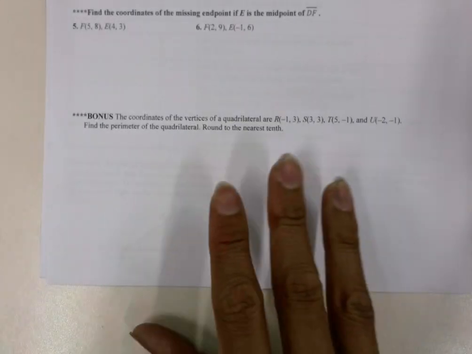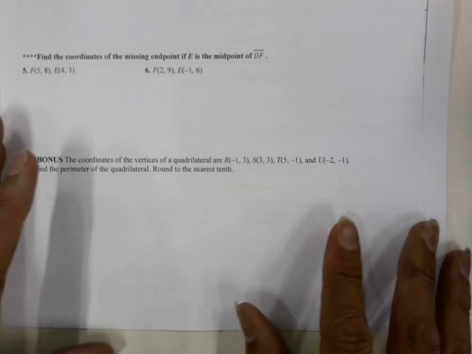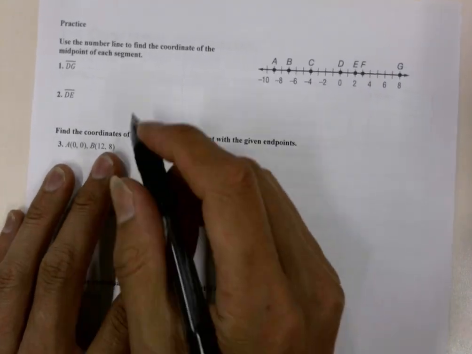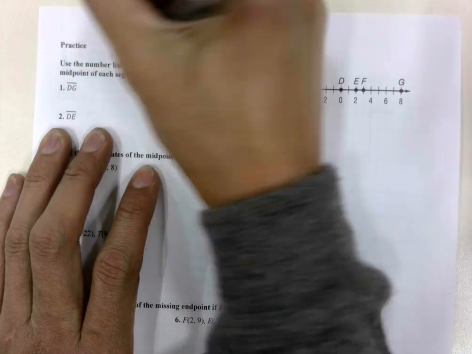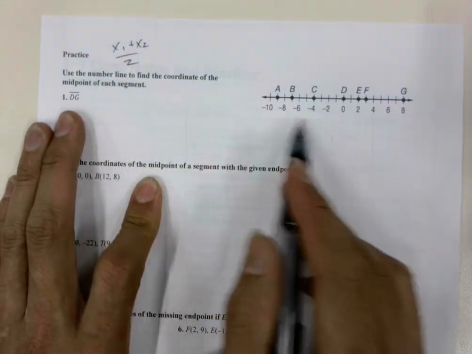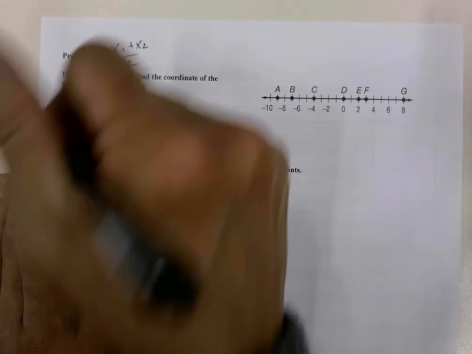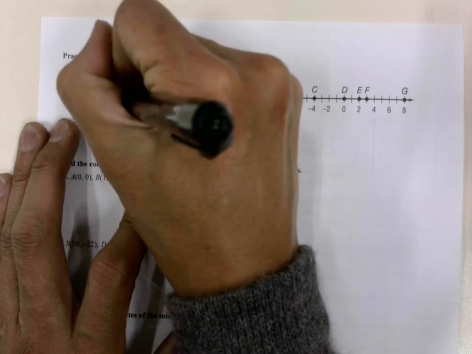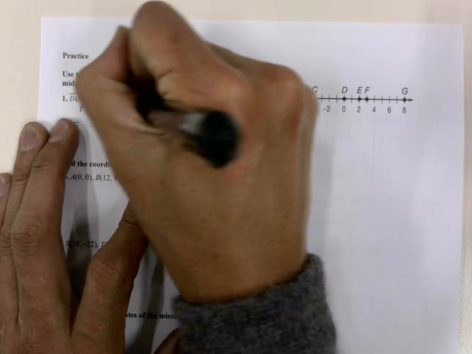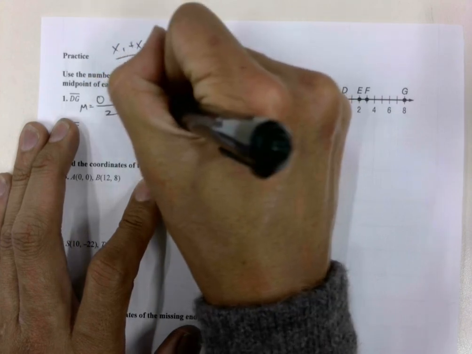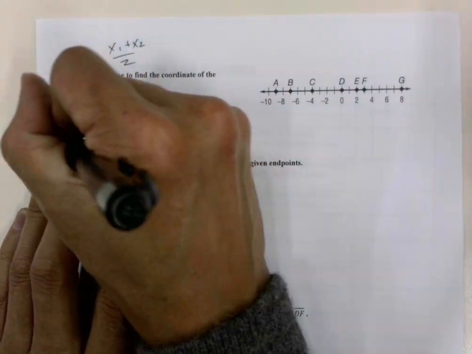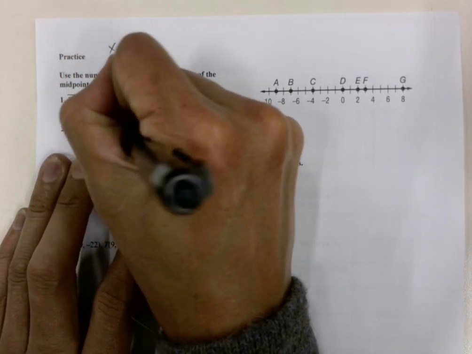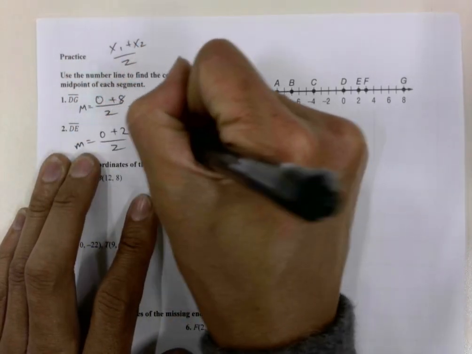So we got some practice problems here. And why don't we go ahead and go through some of them, right? This is a number line, so we're going to be using the x1 plus x2 over 2 expression. So we got DG is 0 and 8. So midpoint is equal to 0 plus 8 over 2. It's equal to 8 over 2. It's equal to 4. All right. And DE is 0 and 2. So the midpoint is equal to 0 plus 2 over 2. It's equal to 2 over 2. It's equal to 1.